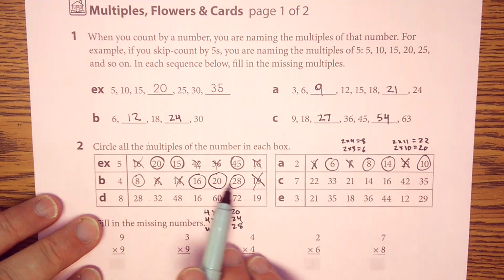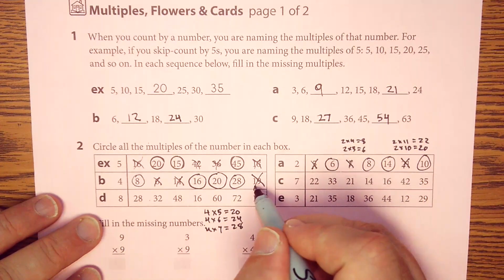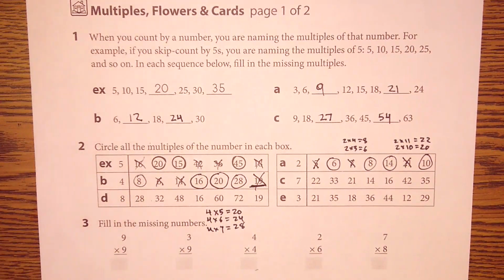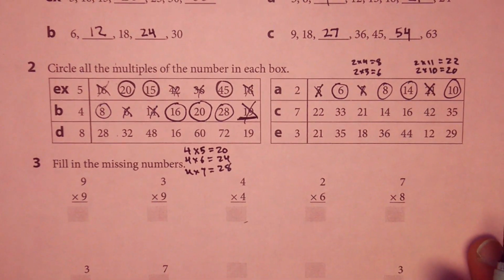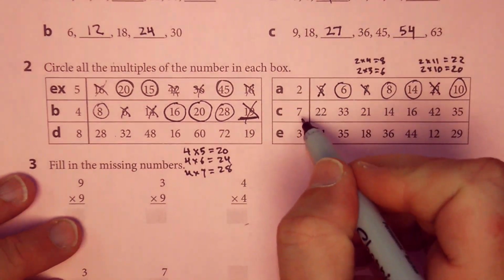Our multiples of 4 have to be an even number. Can't be any even number, but we know that anytime we see an odd number, that cannot be a multiple of 4. Okay? Let's get a little closer. Now I'm going to let you do the rest of those. If that is not clear, maybe a grown-up could help you with your multiples.